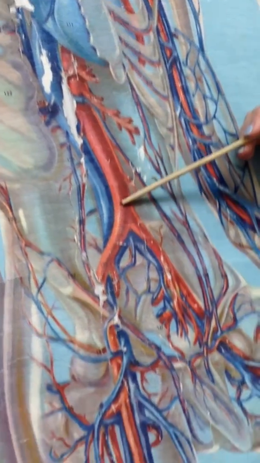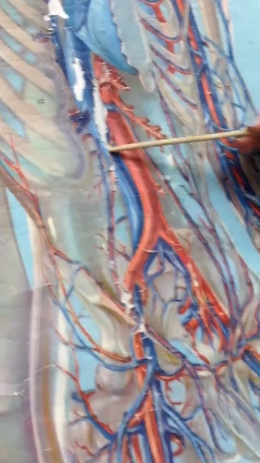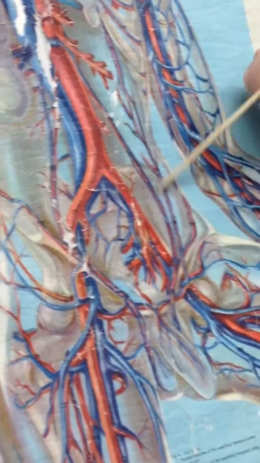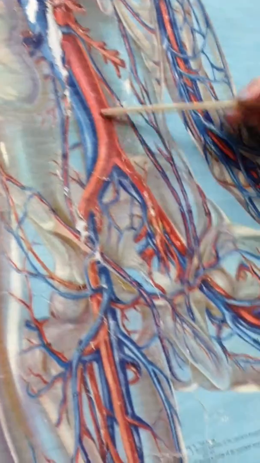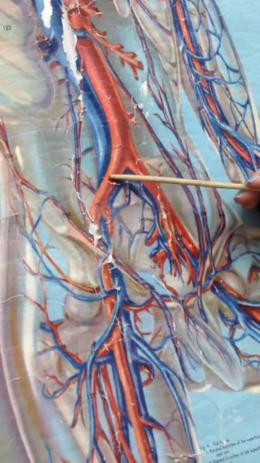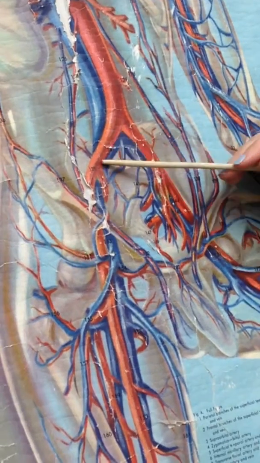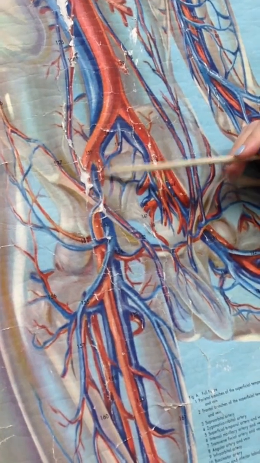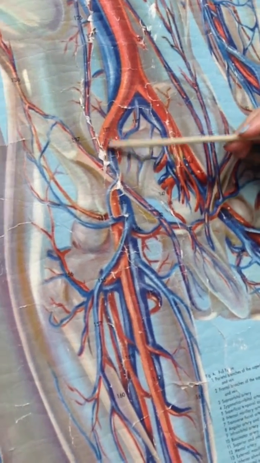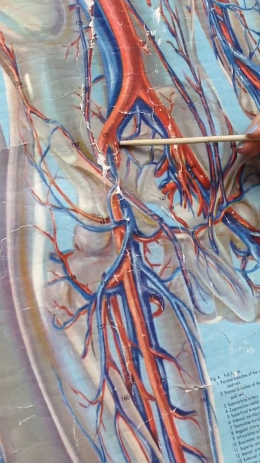Here, this is the aorta going down. These long skinny ones are the gonadal arteries. And then at the bottom of the aorta, it branches into the common iliac arteries, and then the common iliacs branch into these two, which are the external iliac and the internal iliac.